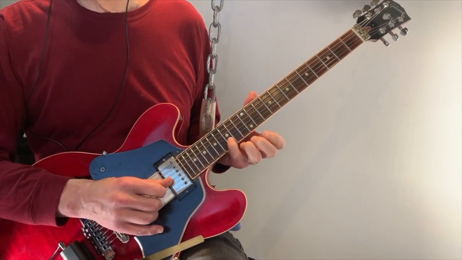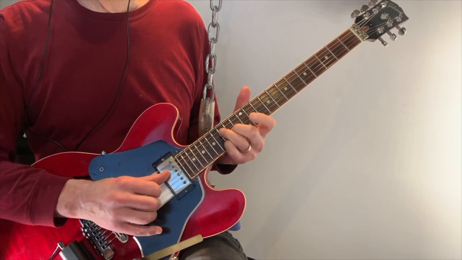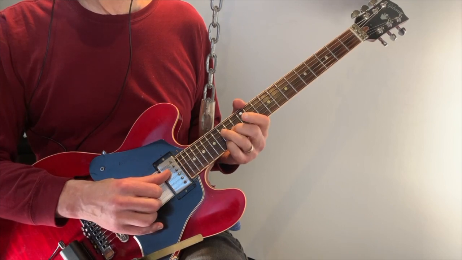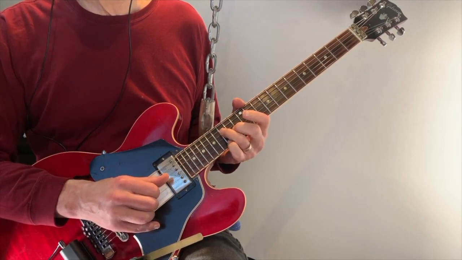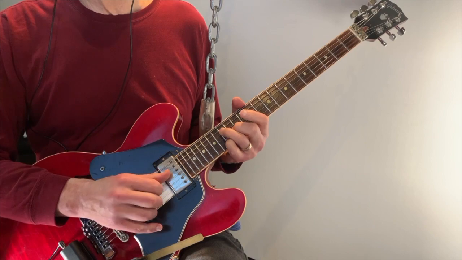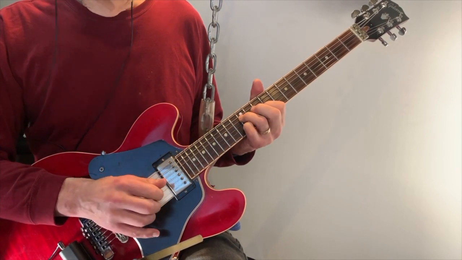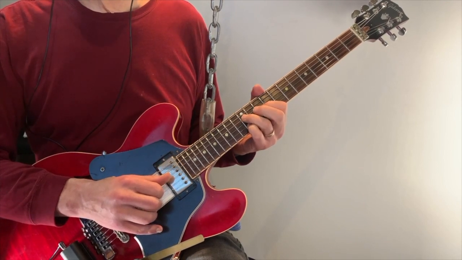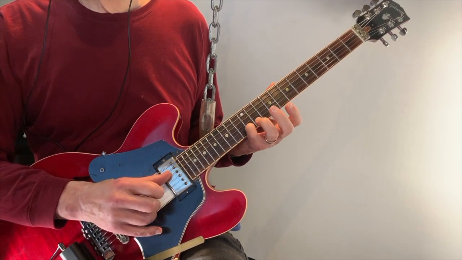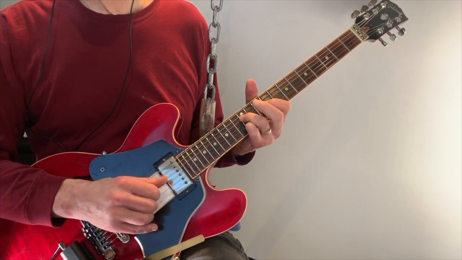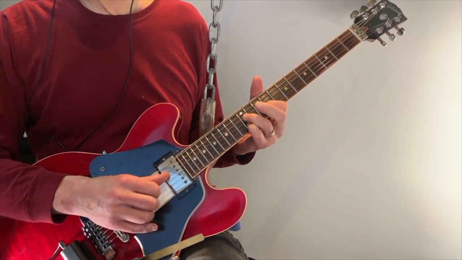Minor, root on the 2nd string, and in the key of the chord, for this D minor chord in the key of D major, this is flat 3, 5, and 1. And diminished, in the key of B major, this is the root, this is the flatted 3rd, and this is the flatted 5th, making B diminished.